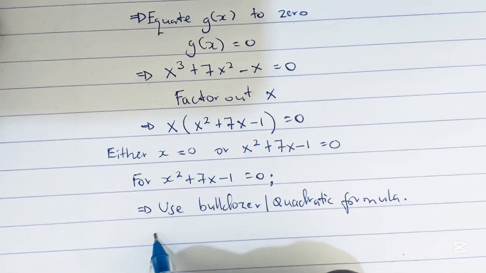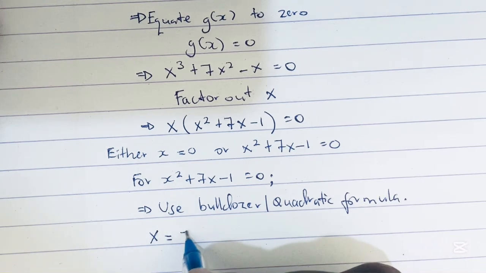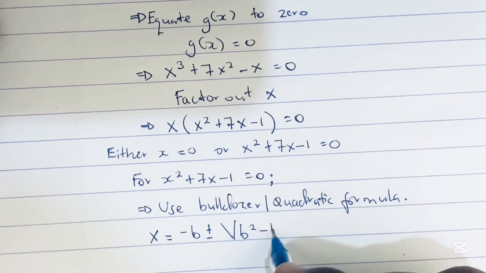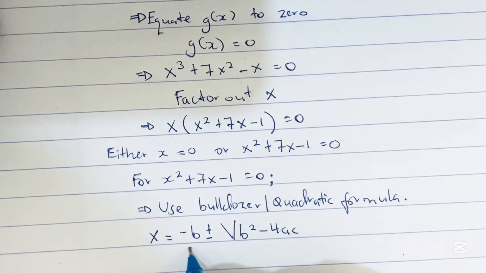So the quadratic formula is x is equal to negative b plus or minus square root of b squared minus 4ac over 2a.